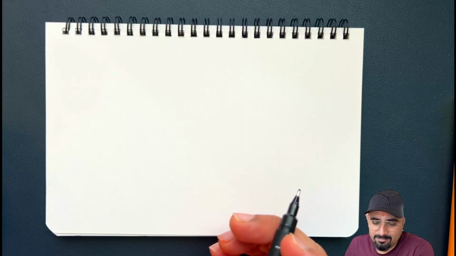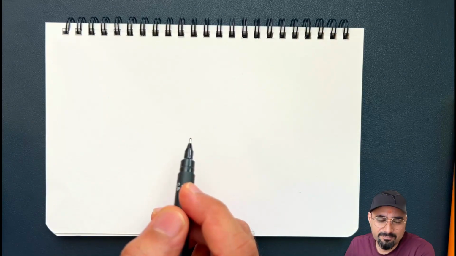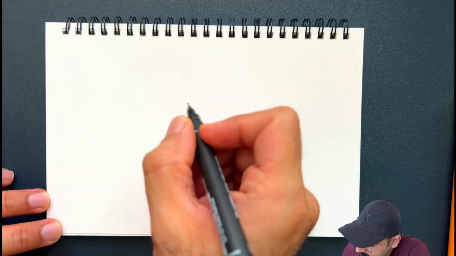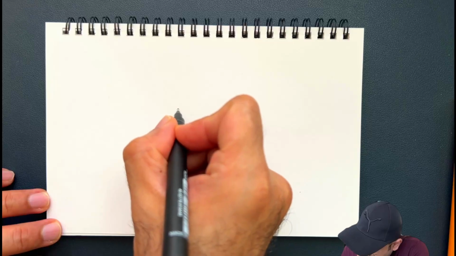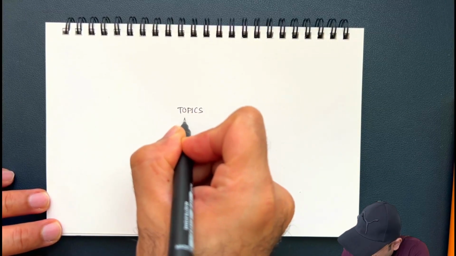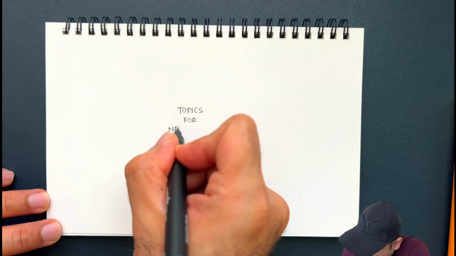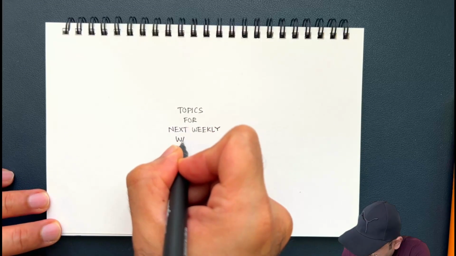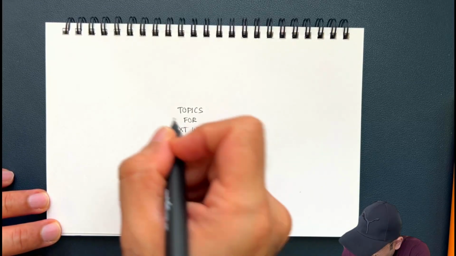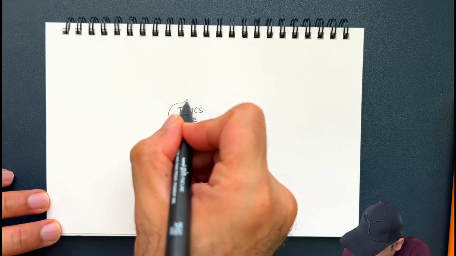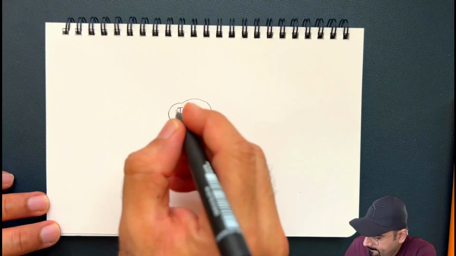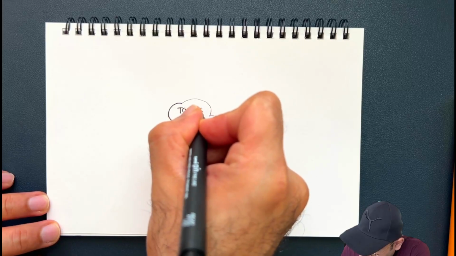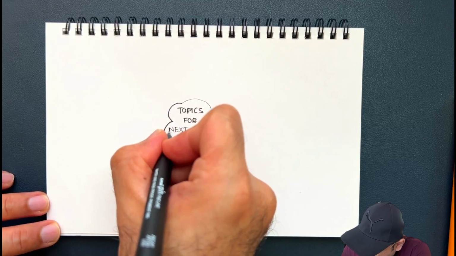So more like a journaling prompt, and then doing it in a mind map format. So I'm going to create a mind map for topics for the next weekly warm up.